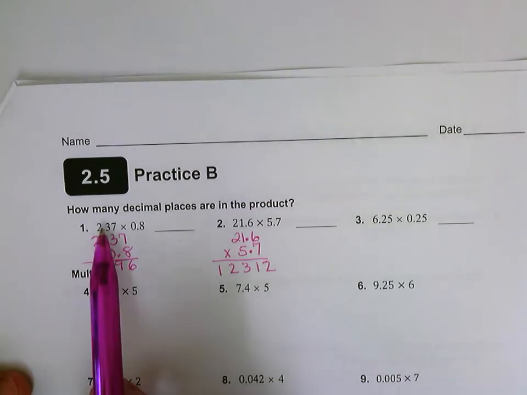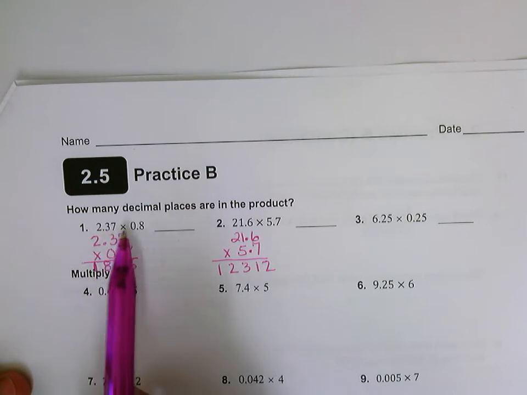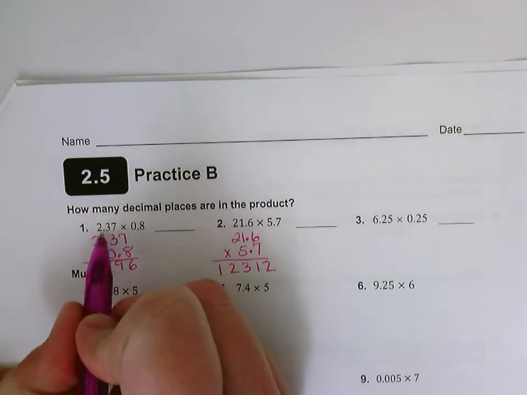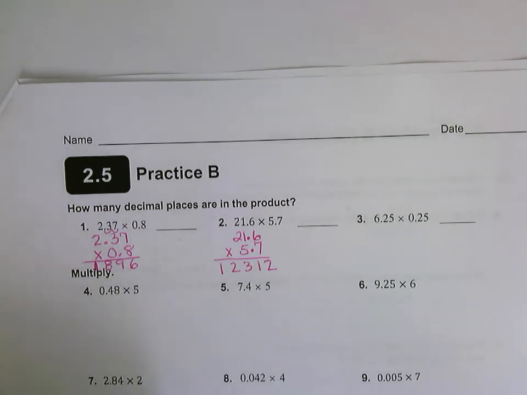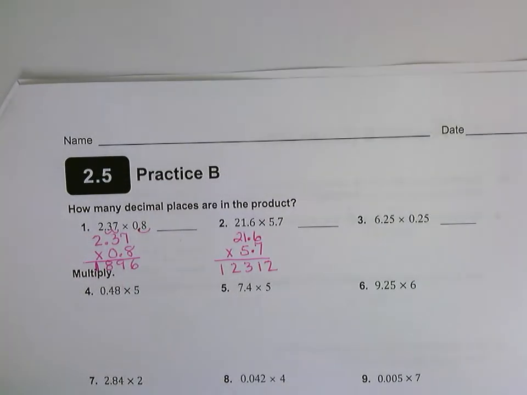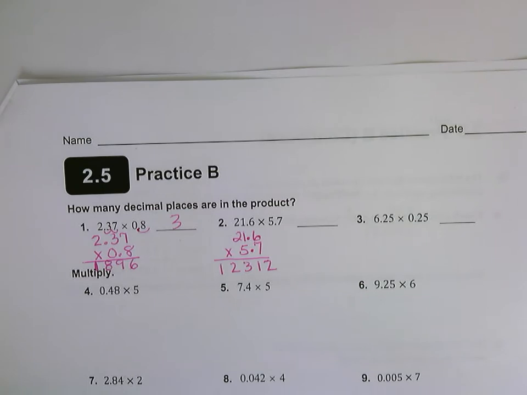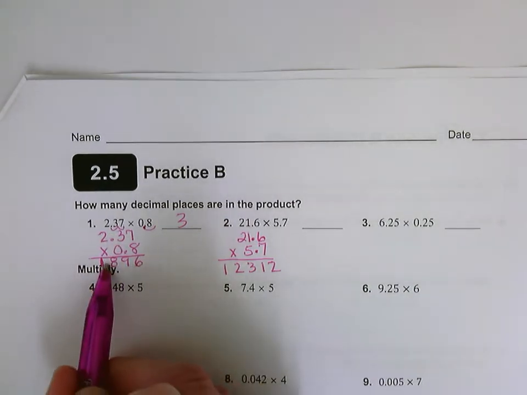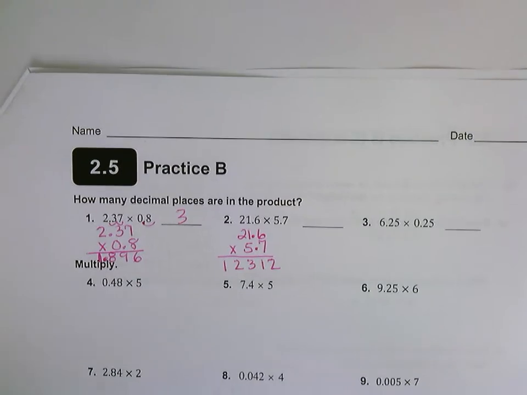So if I have this number, 202 and 37 hundredths times 8 tenths, I see that I have 2 decimal places in my first factor, and I have 1 decimal place in my second factor. So I'm going to have 3 decimal places in my answer. If I had written it out, I would know my decimal point is going to go right here, 3 spaces back. Let's look at number 2.